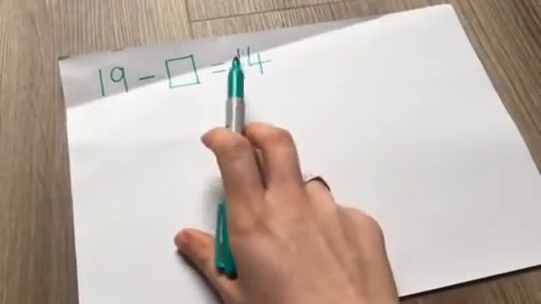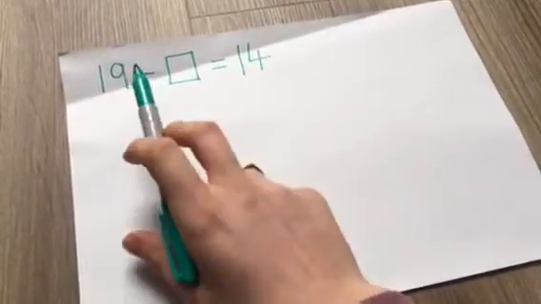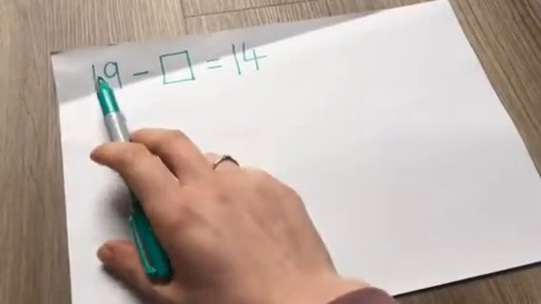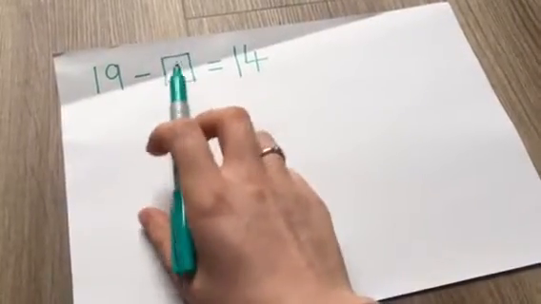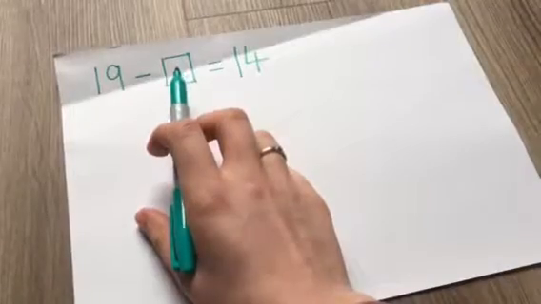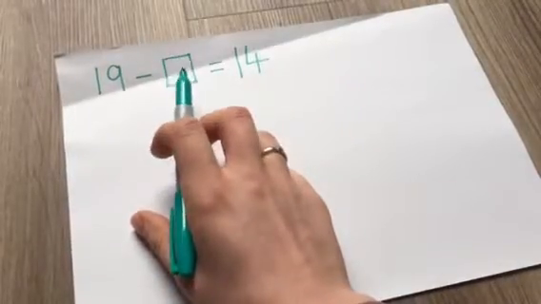So I can do it mentally. I can put 14 in my head and I can count up, or I could subtract it from 19 to work out what that missing number was.